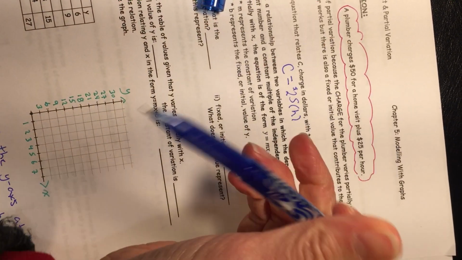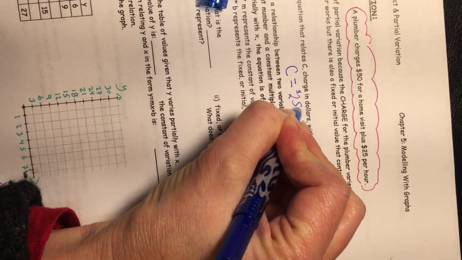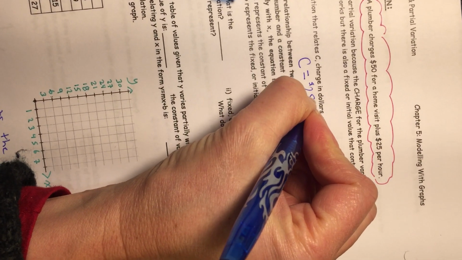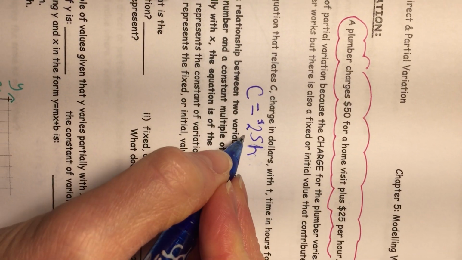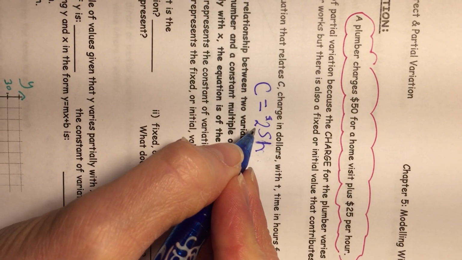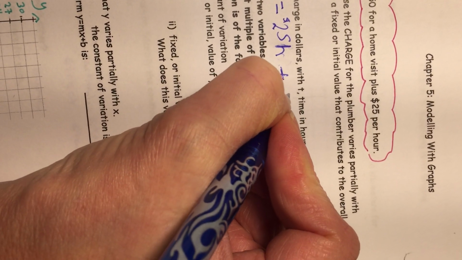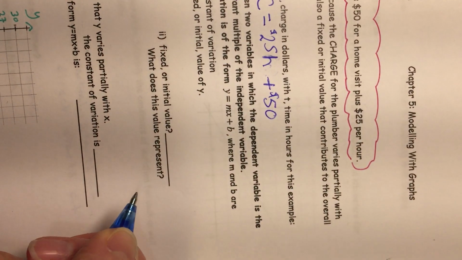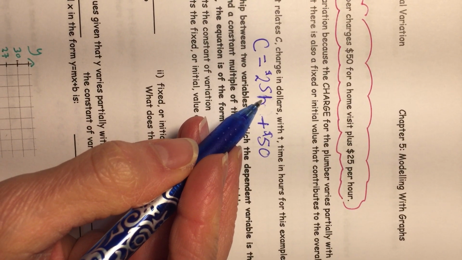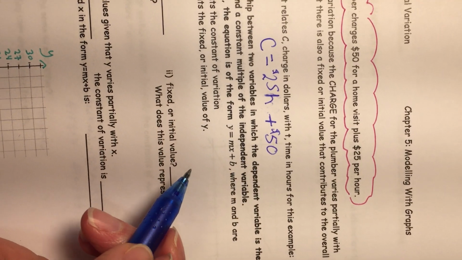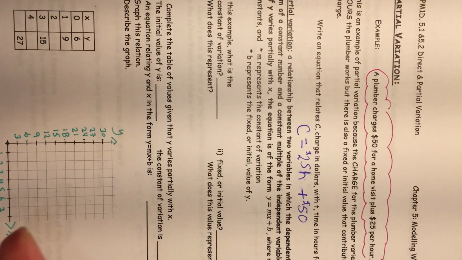I wouldn't write it with brackets, actually. Let's see how well my eraser pens work. Pretty good. So 25 times H. So 1 hour, $25. 2 hours, $50. 3 hours, $75. So it's 25 times H plus a flat fee. This plumber is getting $50 just for walking in the door. So even if 0 hours are used up, the plumber's still going to get $50. So that's why it's called the initial fee.